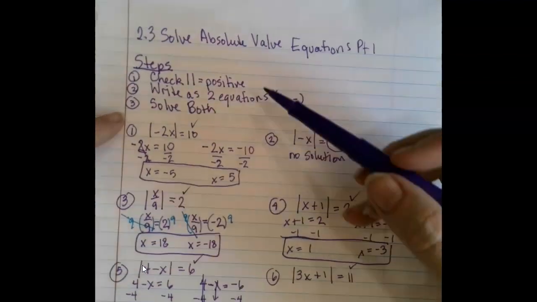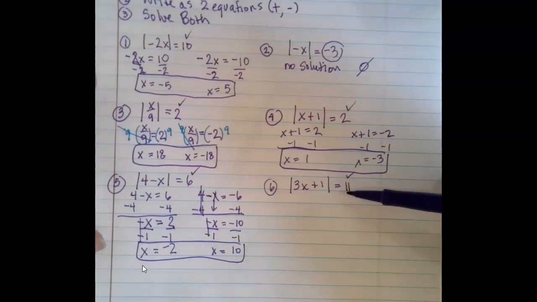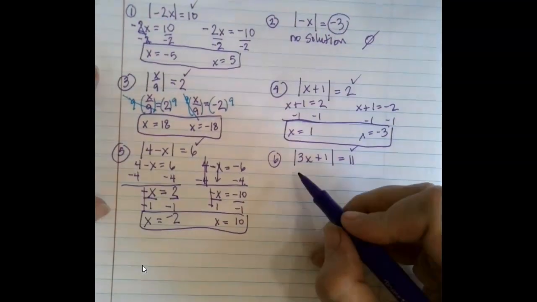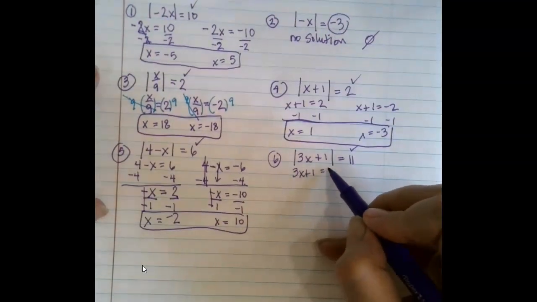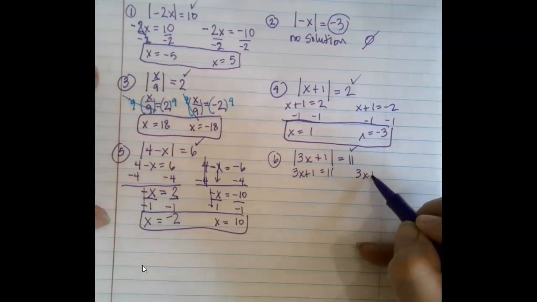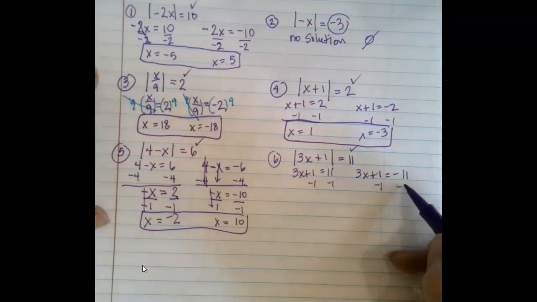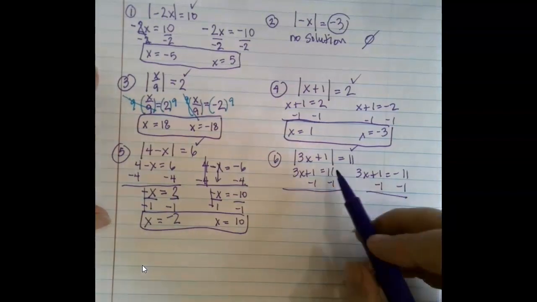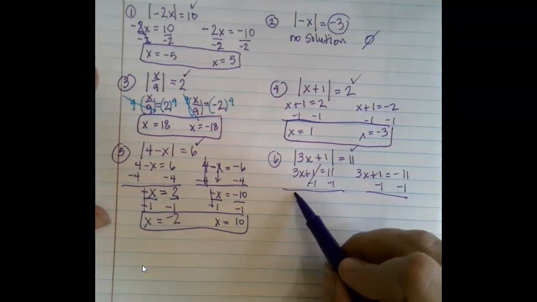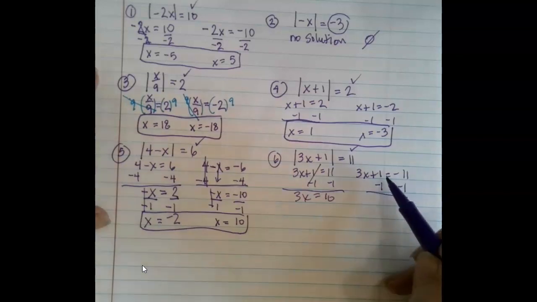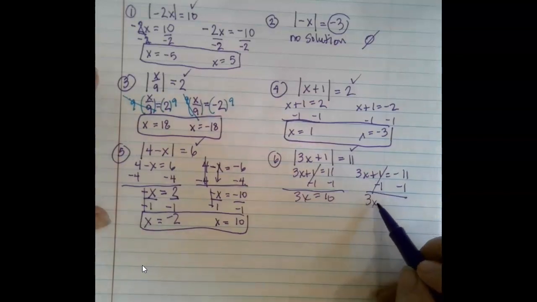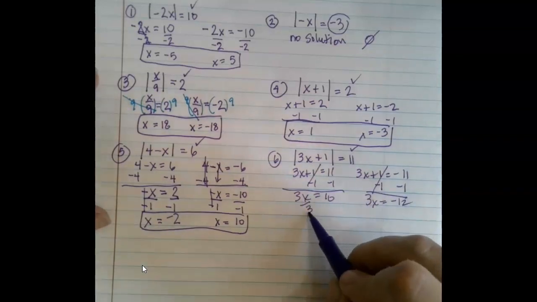Check that it's equal to a positive. 11 is positive. Write it as 2 equations. 3x plus 1 equals 11. 3x plus 1 equals negative 11. Minus 1, minus 1. I'm going to do both of them at the same time, because I like to be fancy like that. 3x equals 10. This cancels. 3x equals negative 12. Divide by 3.